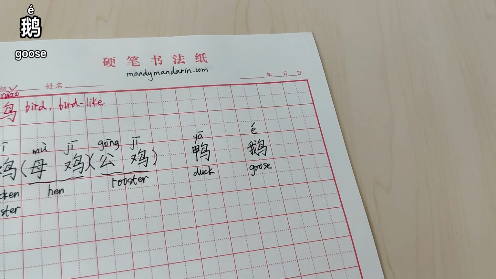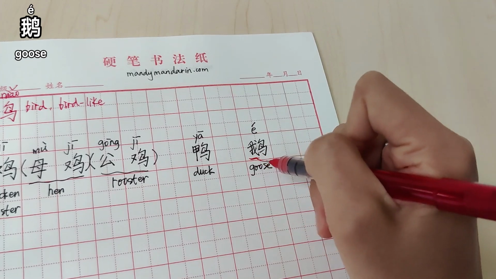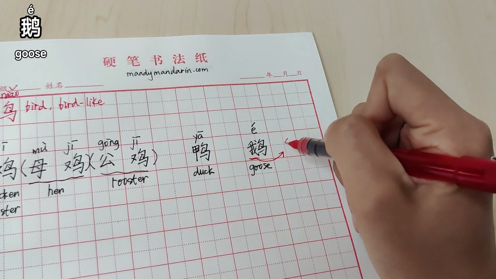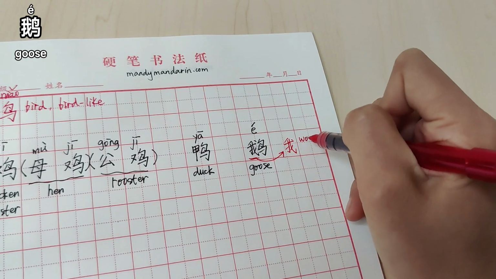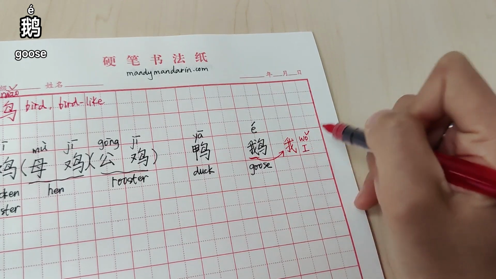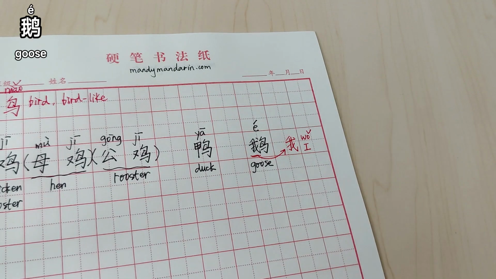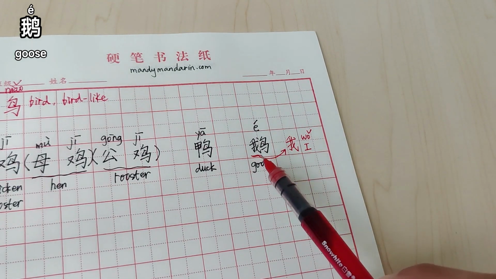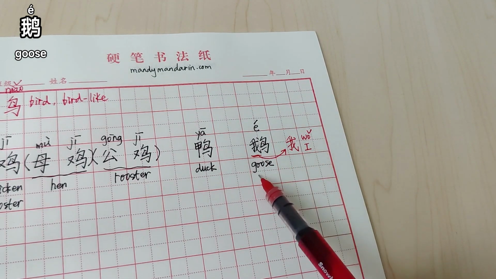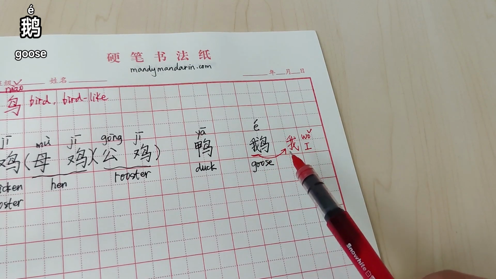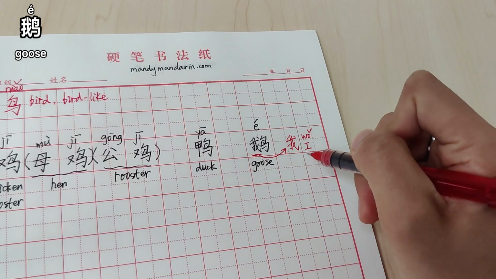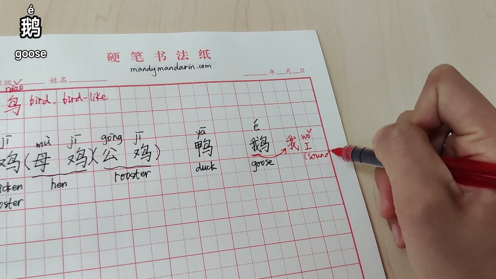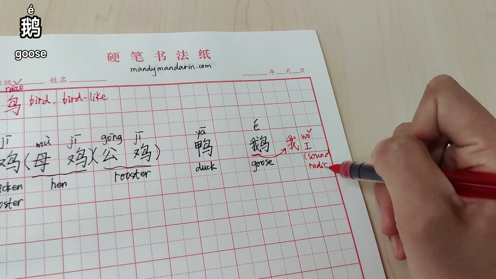And you might notice on the left side, this is like the 我, which means I. So wait a second. I, bird, make goose? What's going on here? Well, the 我 actually right here is served as a sound radical.